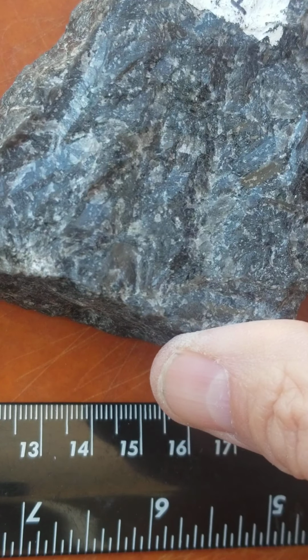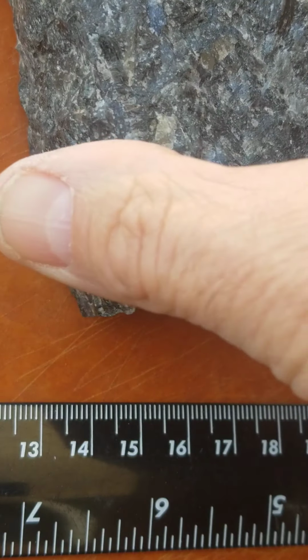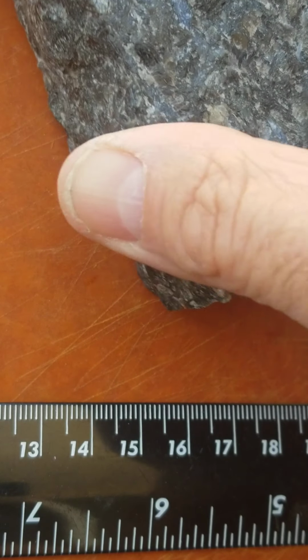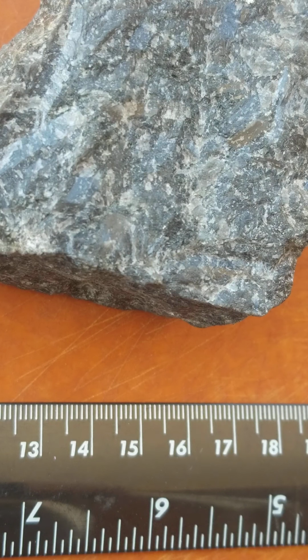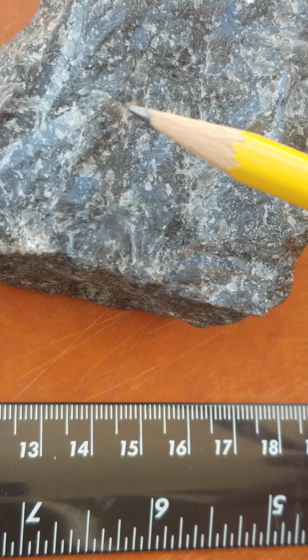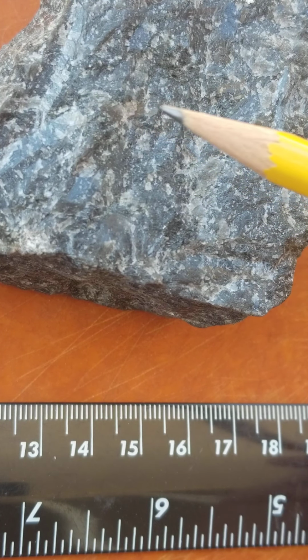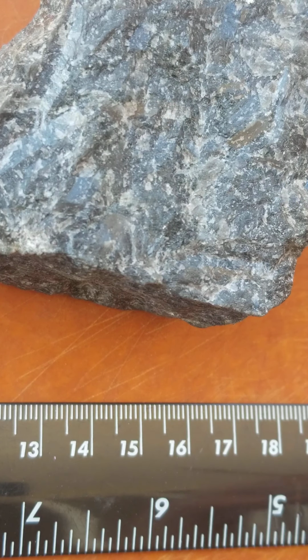Here's yet another intrusive igneous rock. This is I1. And at first glance, this is a pretty dark-colored rock, although it doesn't contain only dark-colored minerals. You can see a fair percentage of light-colored minerals, in this case, plagioclase feldspar, and then the dark-colored minerals which dominate the rock, at least by eye, would include a mix of amphibole and pyroxene.